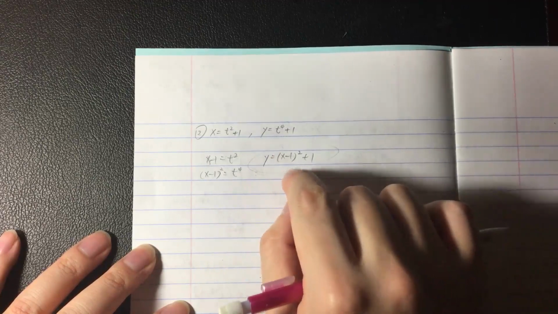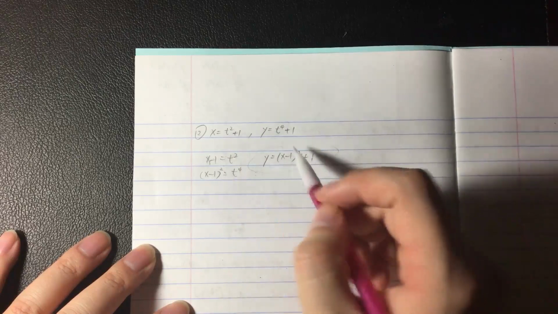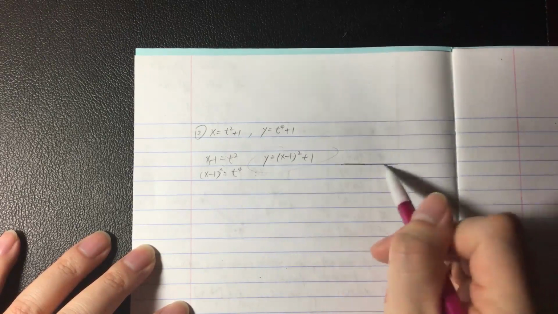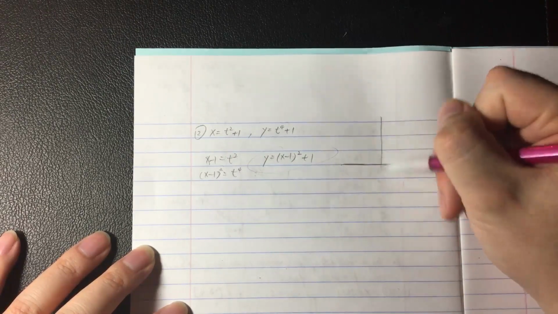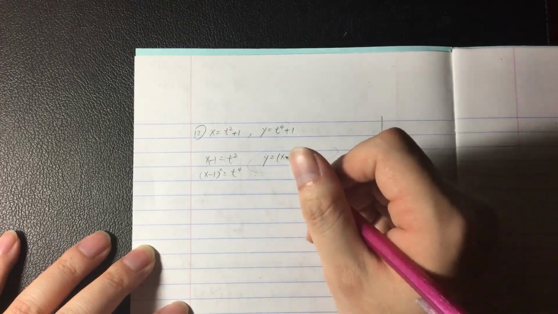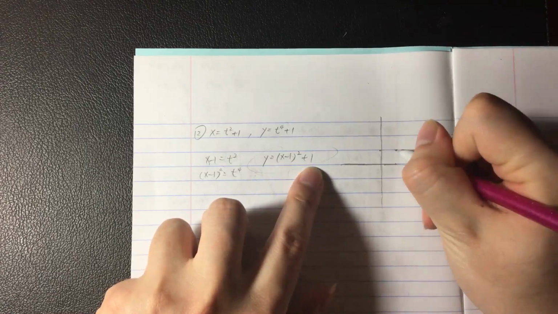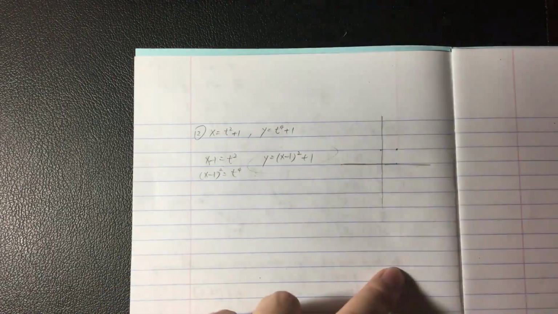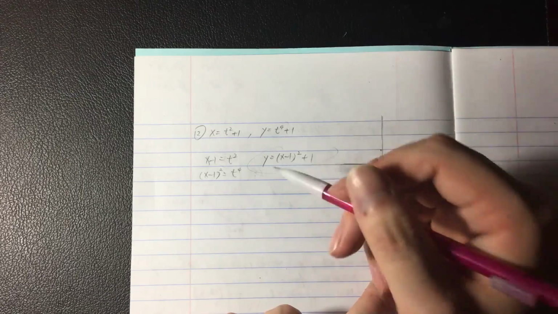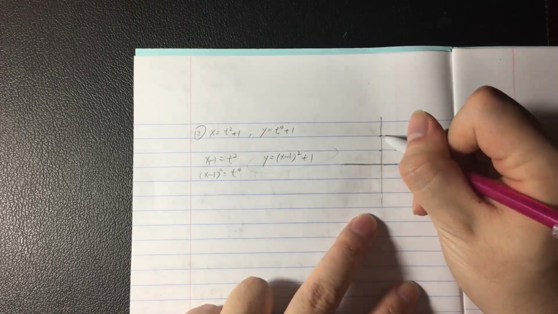Graphing this equation is easier than graphing these parametric equations. Now how do we graph this equation? This is a parabola, a second degree equation. This is a parabola with center at 1, 1. That's the vertex of the parabola. What's the y-intercept? What's the x-intercept? For the y-intercept, I plug in 0 for x. If I substitute 0 for x, I get 2. So the y-intercept is 2.